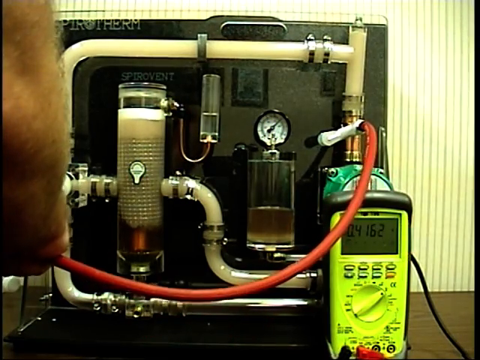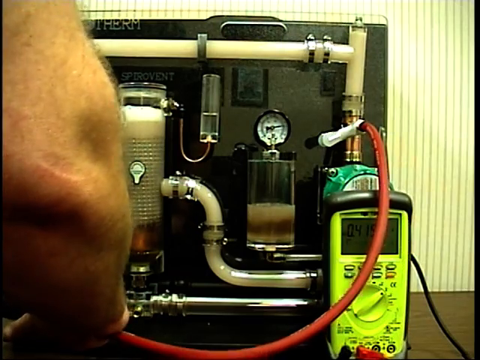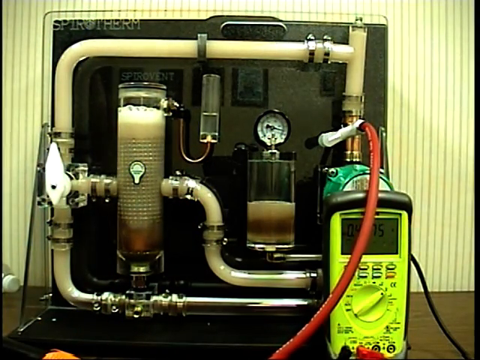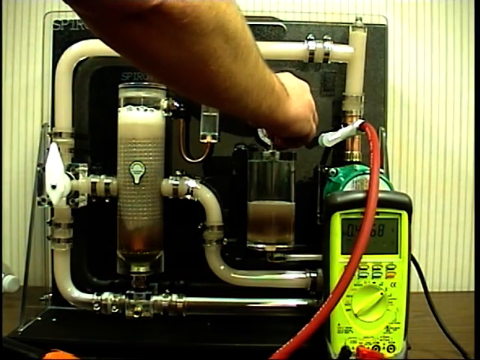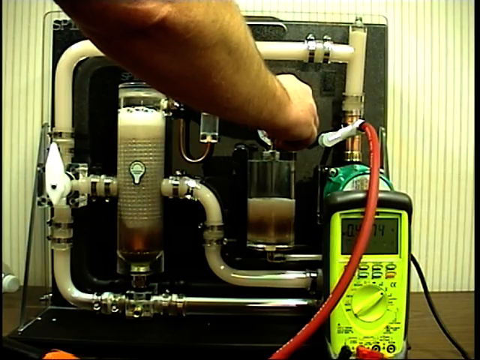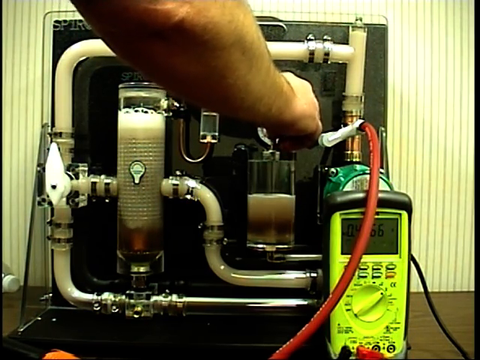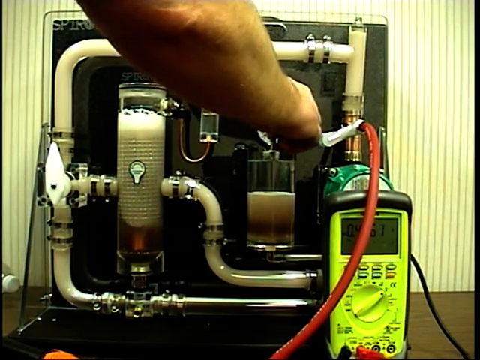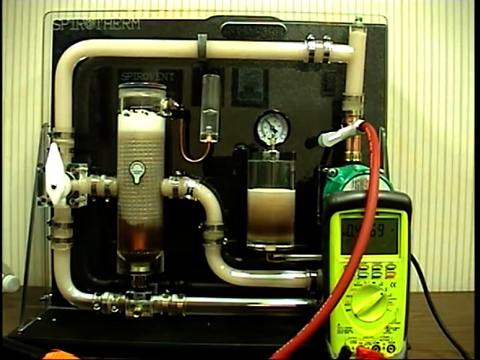Put a little bit more foam out since I've compressed that so much. I'm going to lower down the pressure just a little bit. I'll see you in about a half an hour.